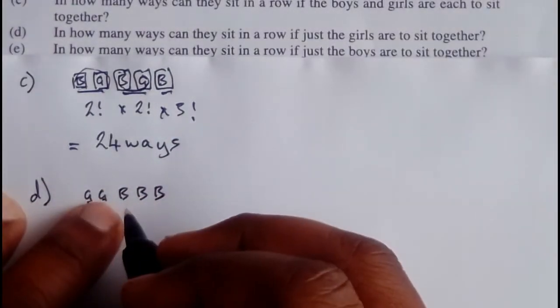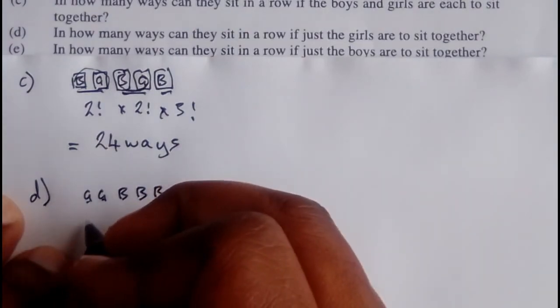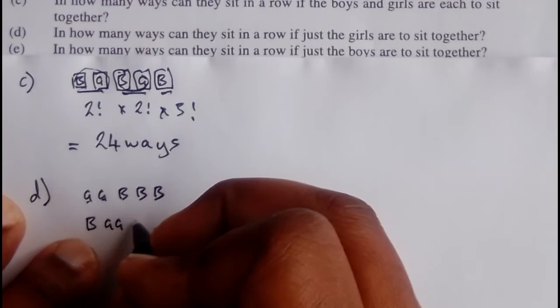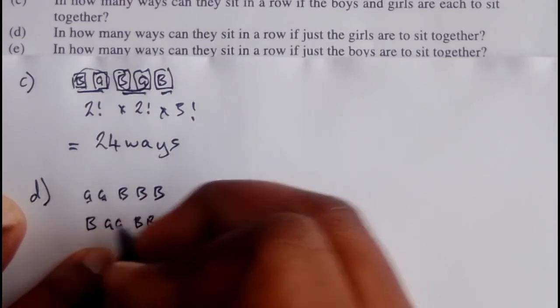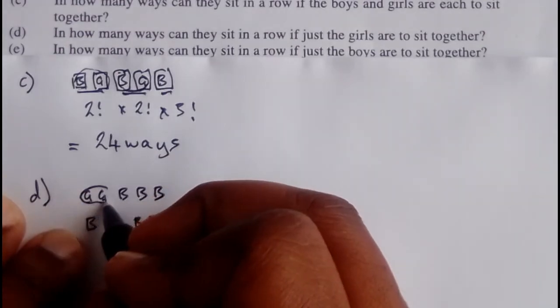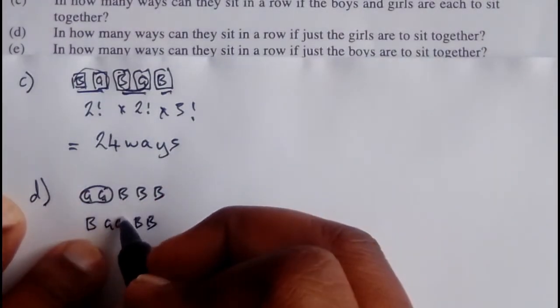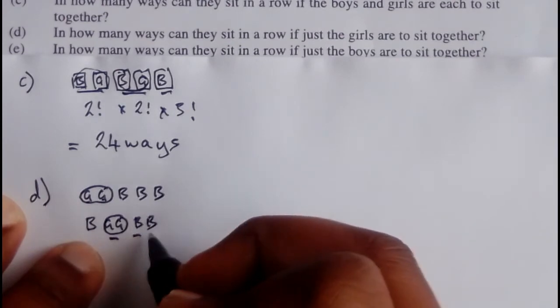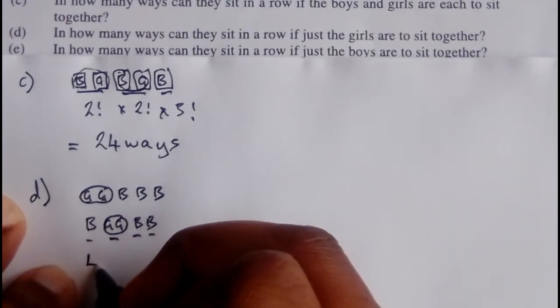So what can happen is that you can also have another arrangement where there's first a boy and then these girls and then the 2 boys, and it can be in any kind of way. So we're gonna count this as 1 item because the girls have to be together. We're gonna count that as 1 item. So that means we got 1, 2, 3, 4 factorial for that.